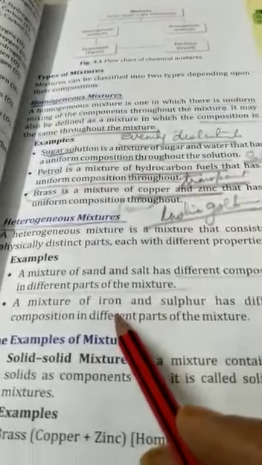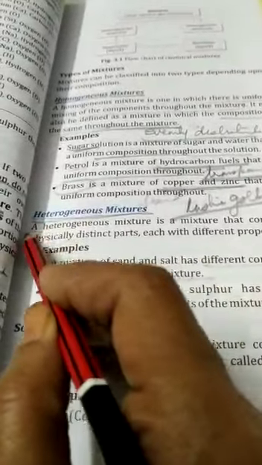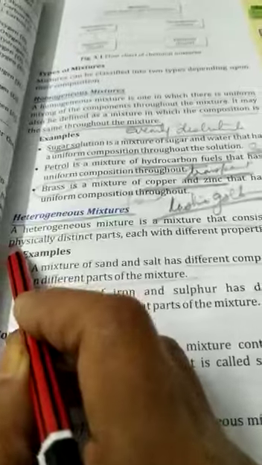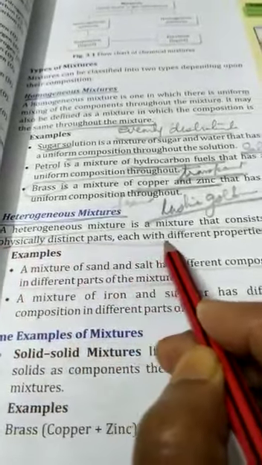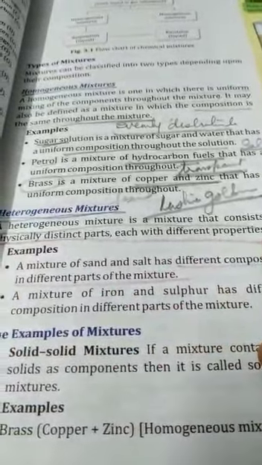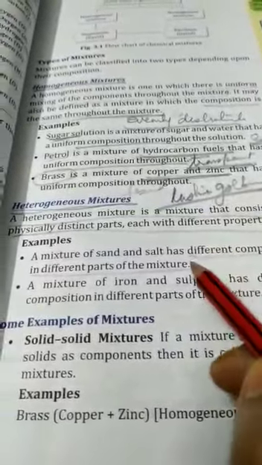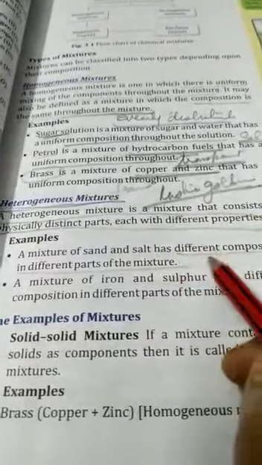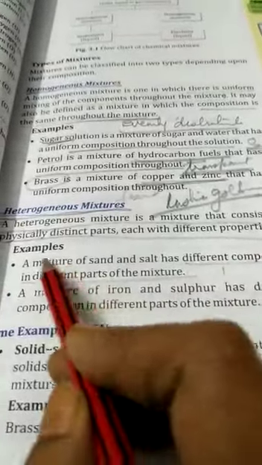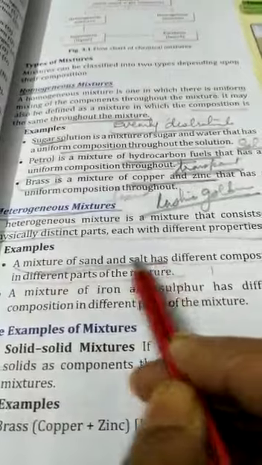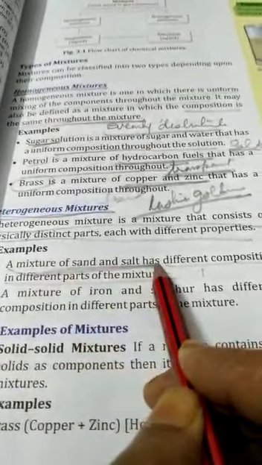Next is heterogeneous mixture. A heterogeneous mixture is a mixture that consists of physically distinct parts, each with different properties. It means the components which are mixed, the constituent particles, can be seen differently. For example, a mixture of salt and sugar, a mixture of sand and salt.